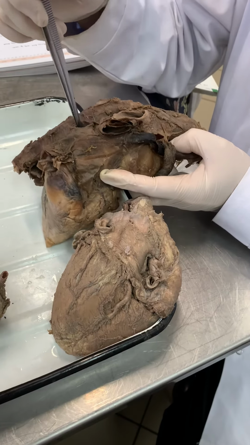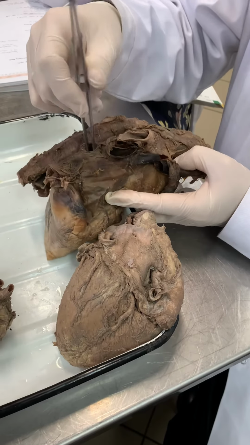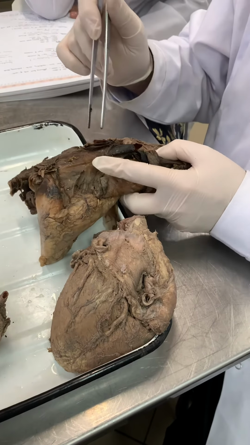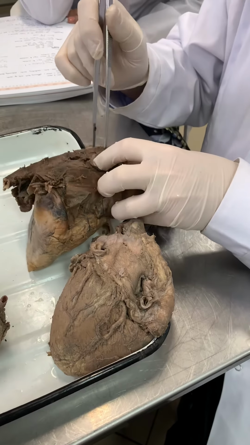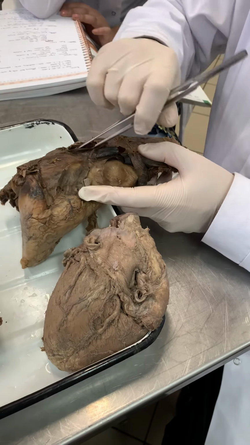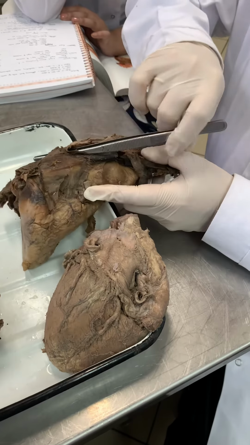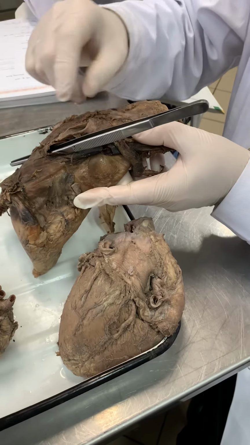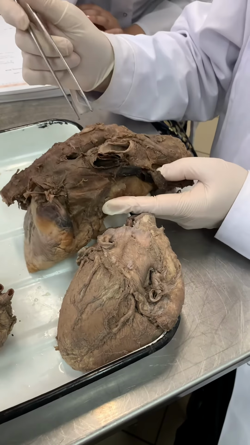Here we can find the inferior pulmonary vein, right inferior pulmonary vein. We do not see it here. That's the artery. Here is the pulmonary vein. So they meet together. These two generally open into the left atrium of the heart.